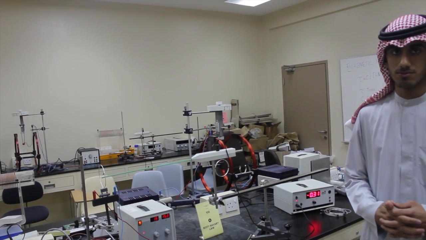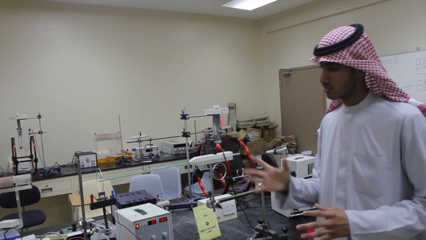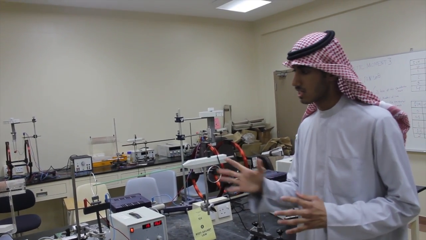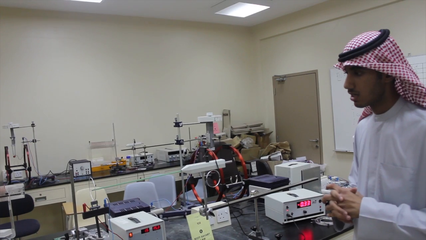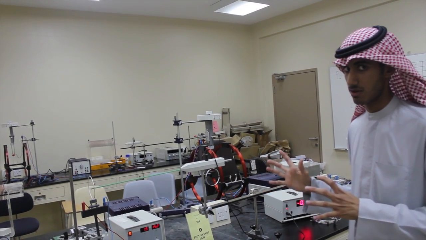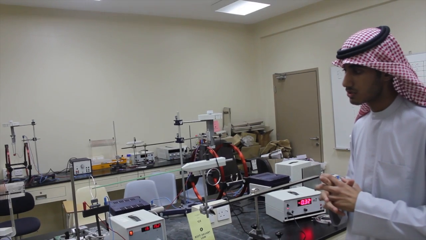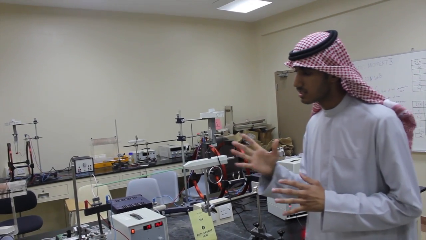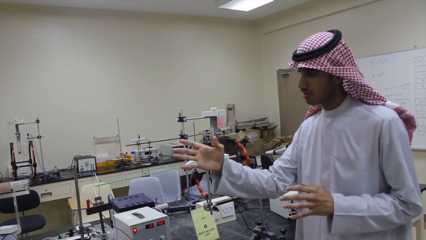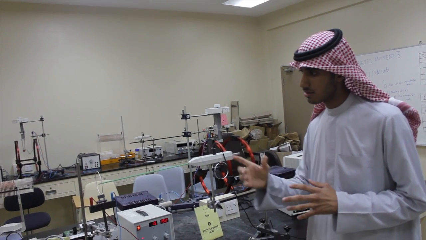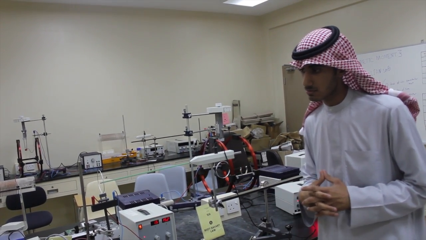Assalamu alaikum. We will present the Biot-Savart experiment, the circular conductor, which studies the relationship between the magnetic field and the current. Also, the relationship between the magnetic field and the radius of the loop and the distance from the loop.